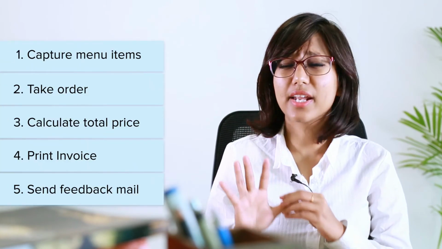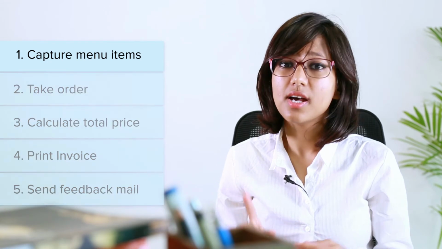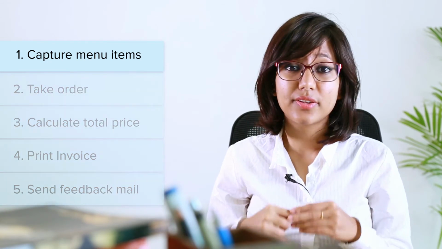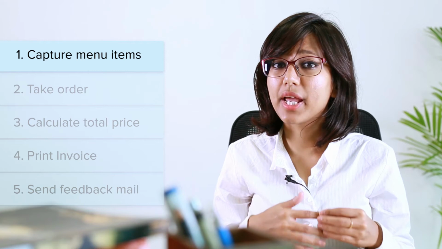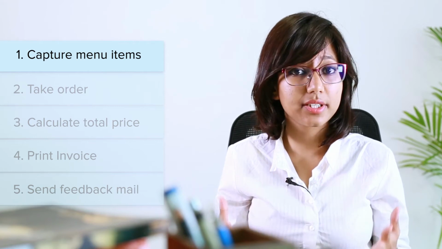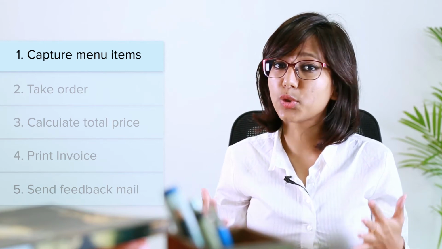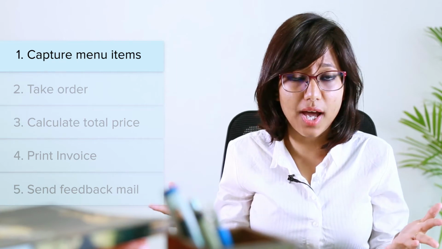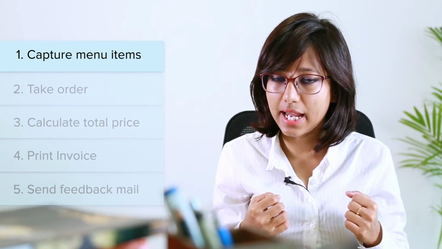The entire workflow of a restaurant app can be broken down to 5 essential features that any restaurant management app should have. The first feature is that the admin or the restaurateur should be able to capture all the food items that are on the menu. So whatever he wants the customers to have, there should be a form that will capture these items.